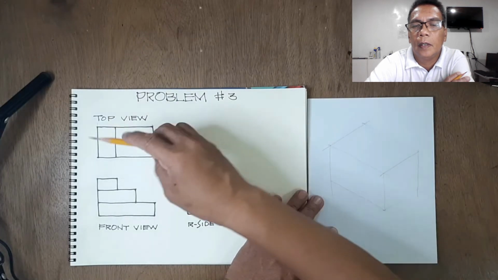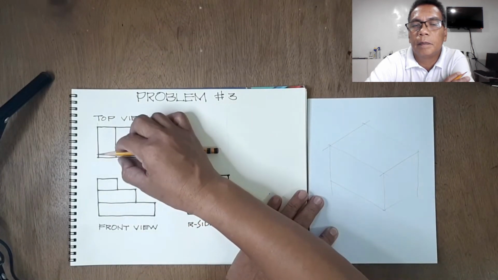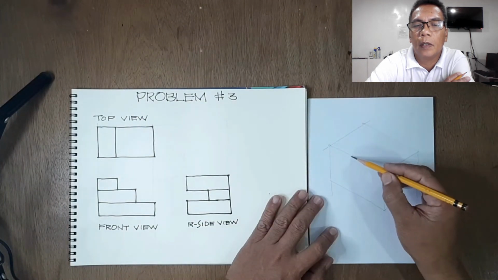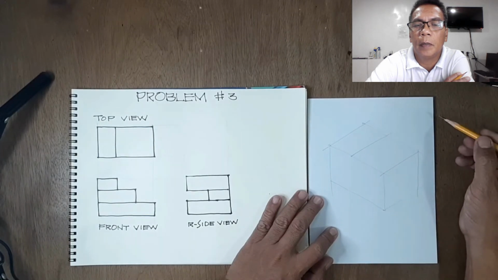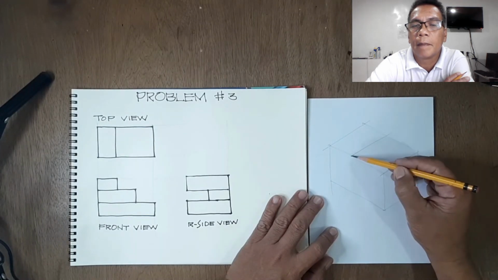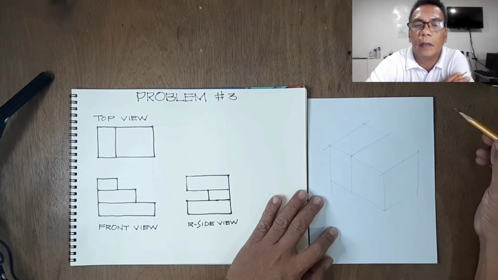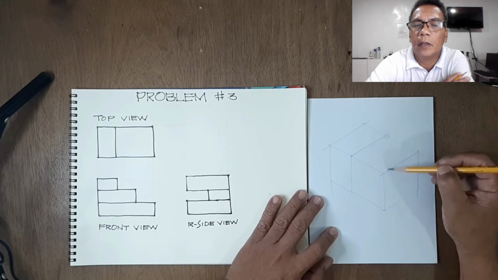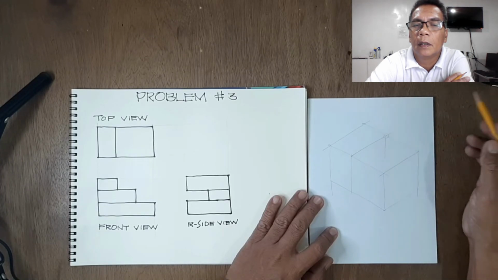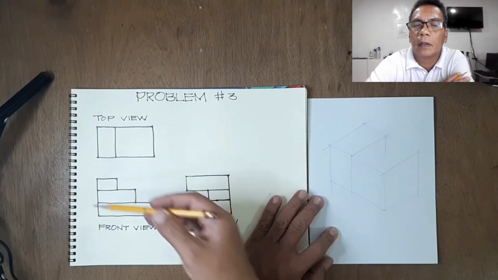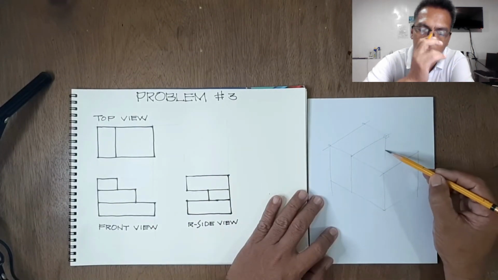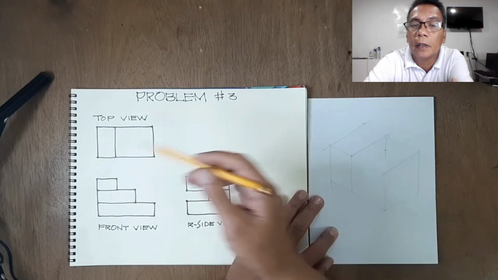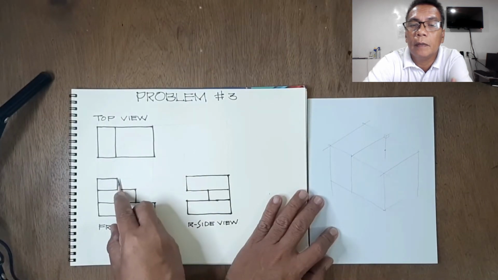Okay. The detail of the top view will be done on the top view plane of the isometric, then followed by sketching the detail on the front. So we have the intersection on the 30 degrees right axis, and then the 30 degrees left axis being projected downward.